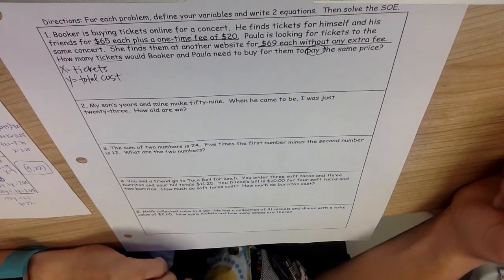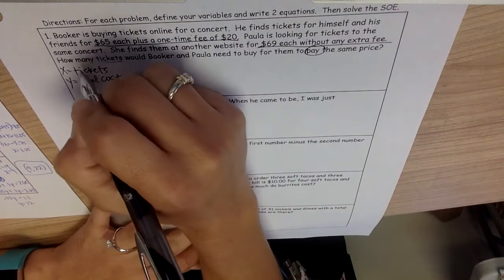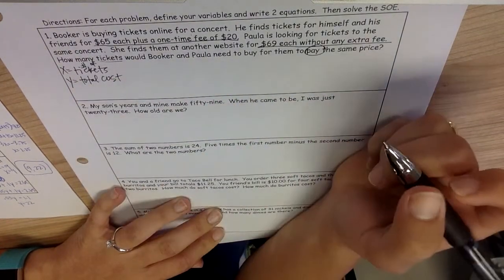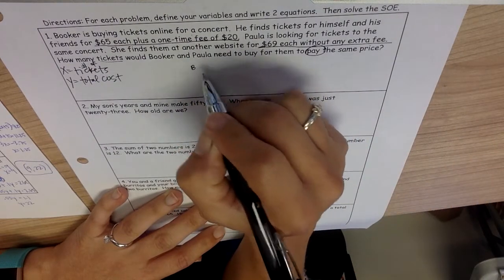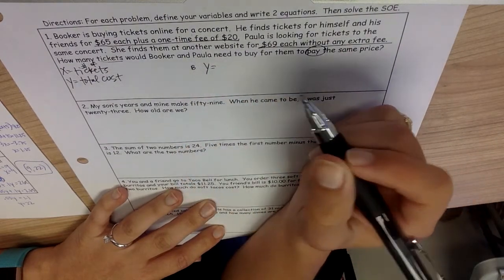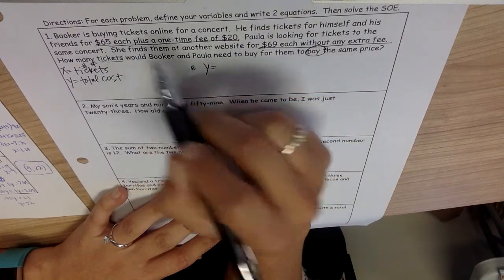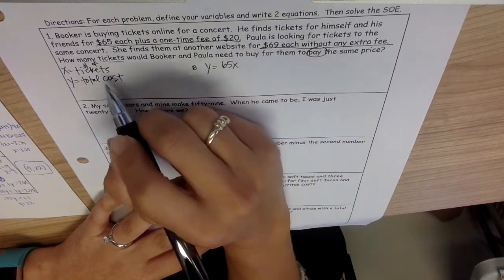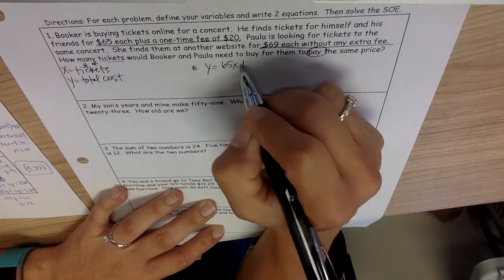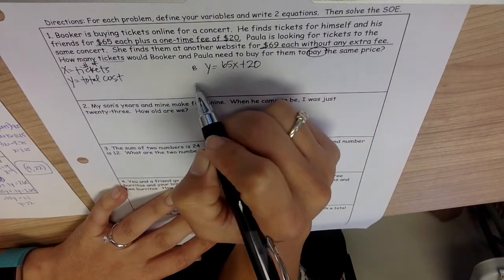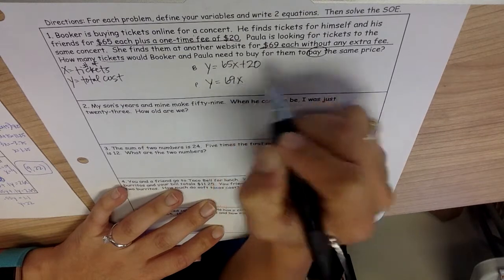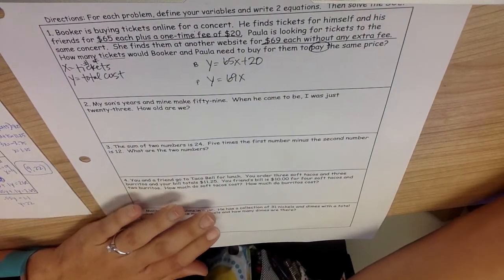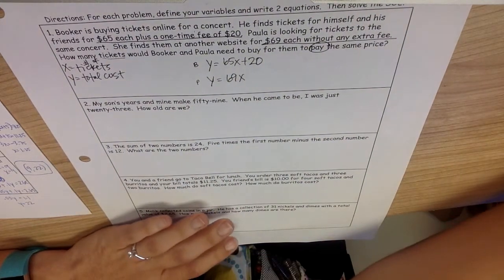So I've defined my variables, and x would be the number of tickets. Now I'm going to write my equations. I'm going to start with Booker. y equals the cost, 65 each, so that would be my slope, plus a one-time fee of 20. So you only have to pay that one time. Now Paula's cost is going to be 69 each without any extra fee. So here are my two equations.